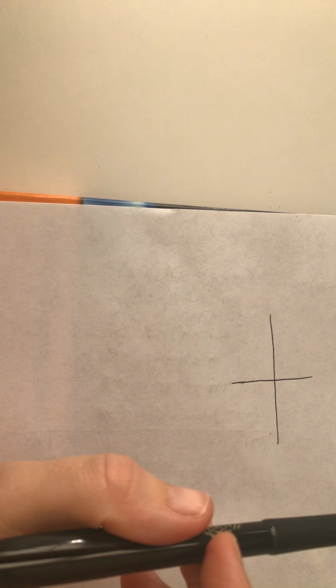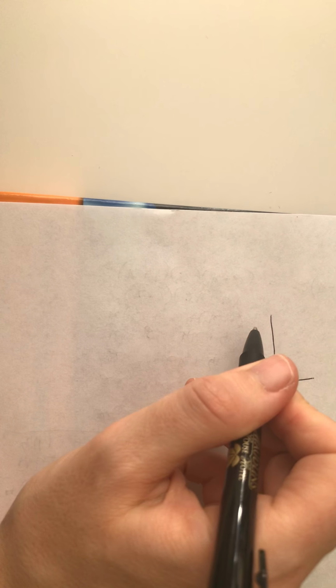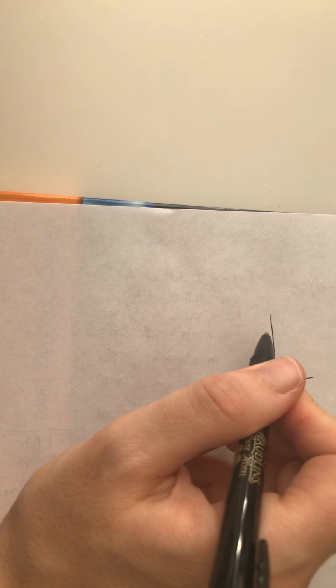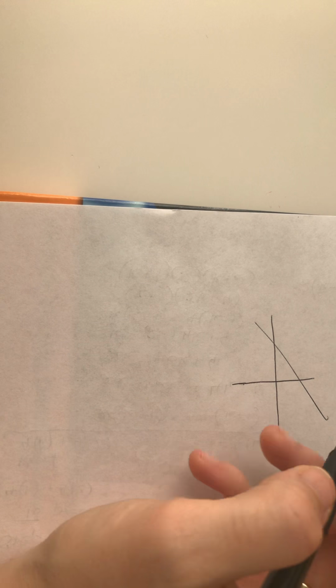So, I want to look at today maybe how a line cuts the x-axis or maybe the y-axis. So let's just start messing around with this and see what we can figure out. Let's say I just draw a line. You can do this too, draw any line you want. I'm going to do one that looks like that.